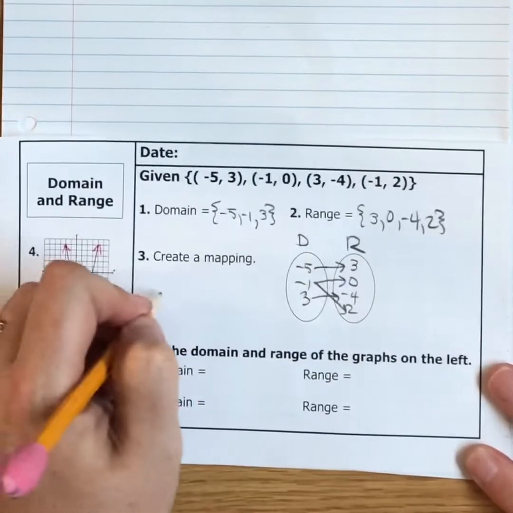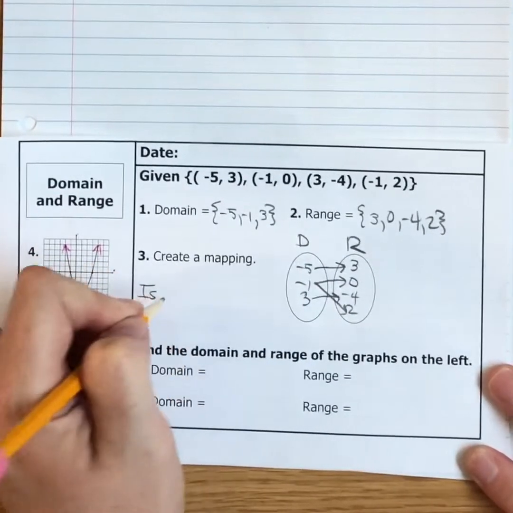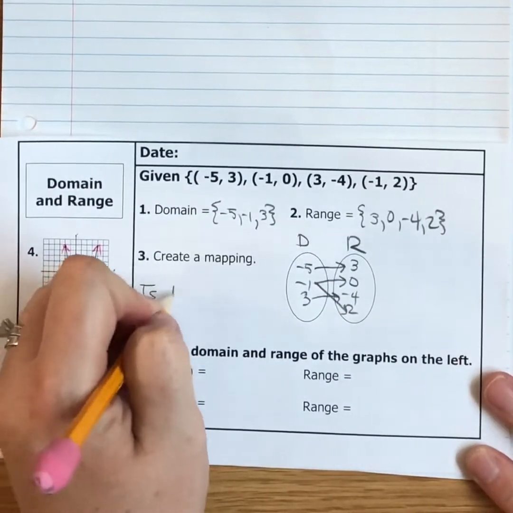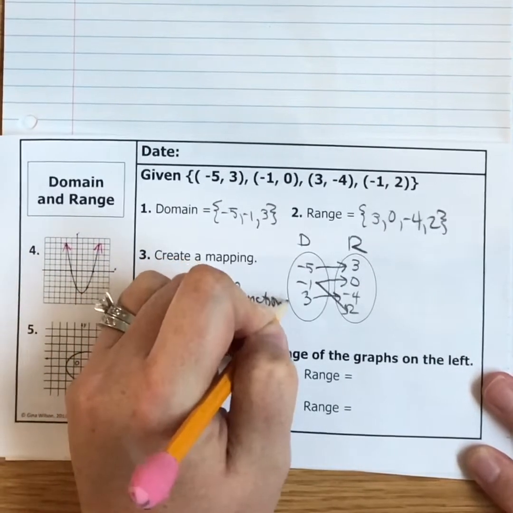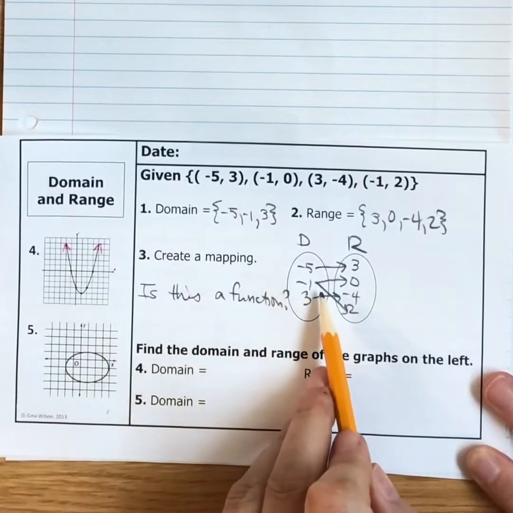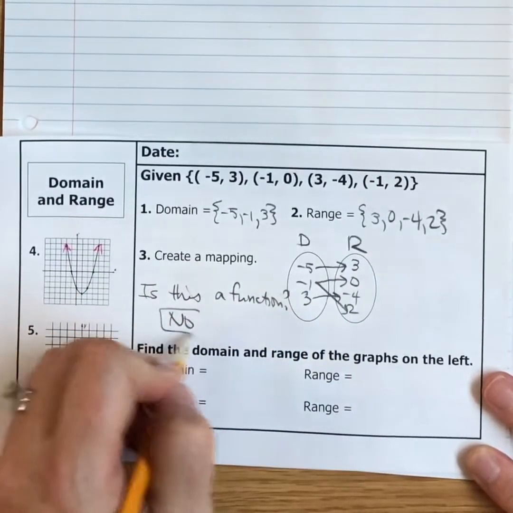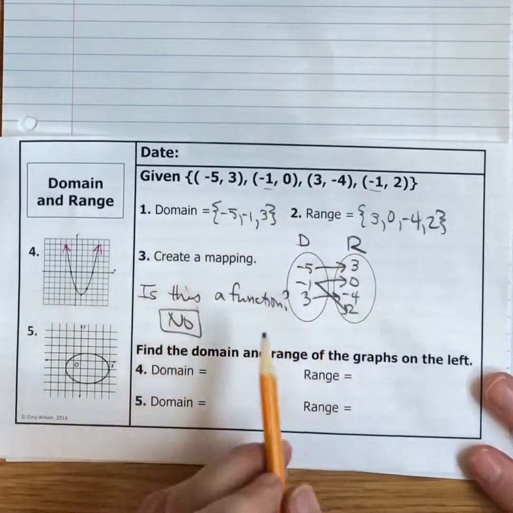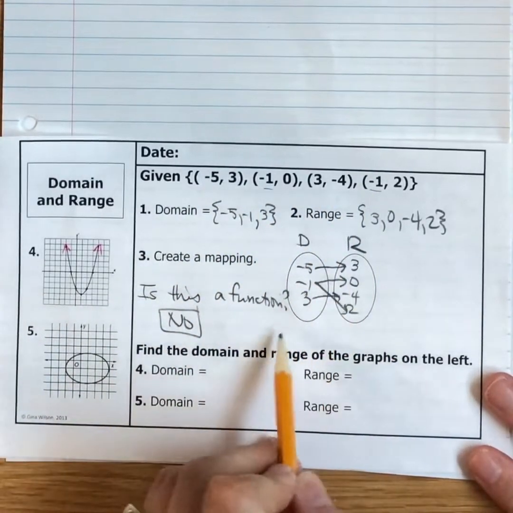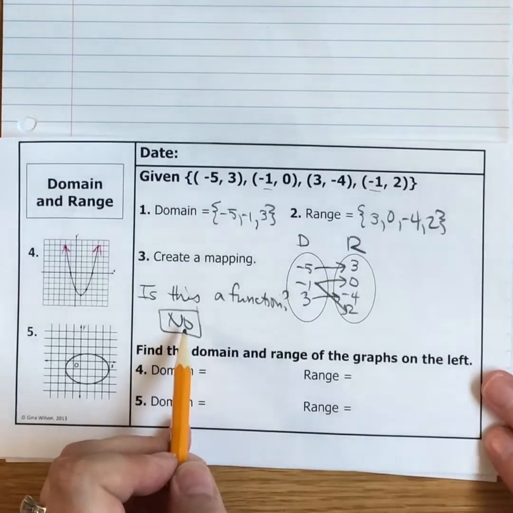And I know I asked in class, reviewing the previous notes also, is this a function? And I know many of you said no, because the fact that it had -1, either you can see that it repeats, or that it has 2 arrows showing that it repeats, means that it's not a function.